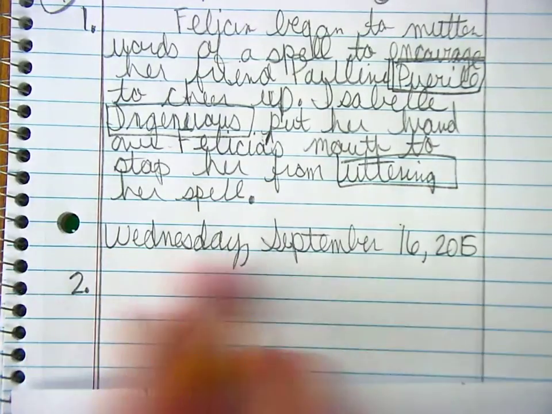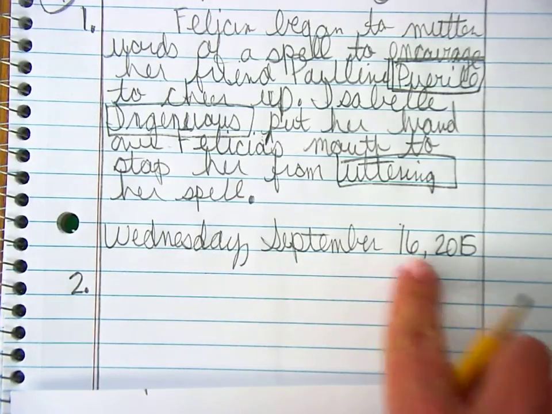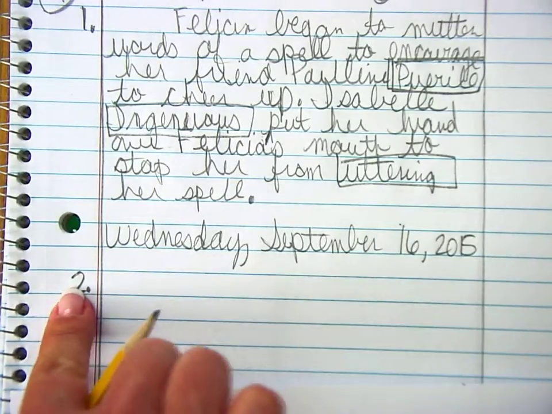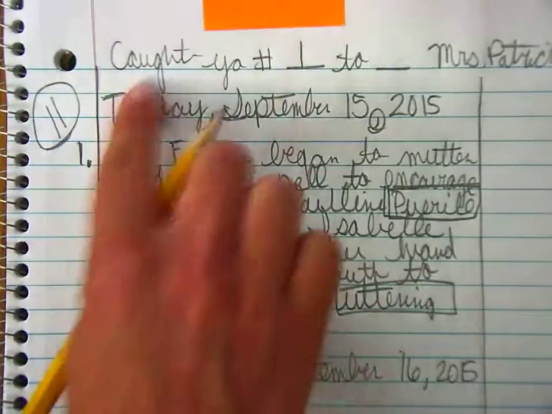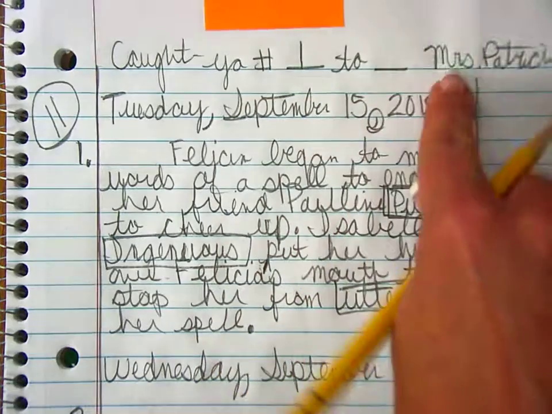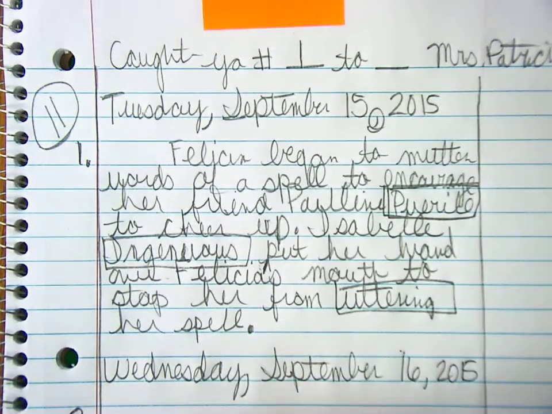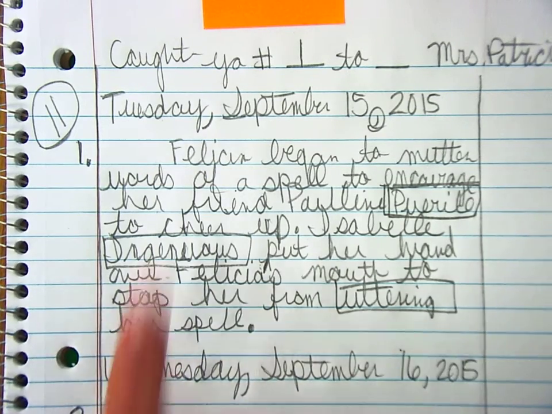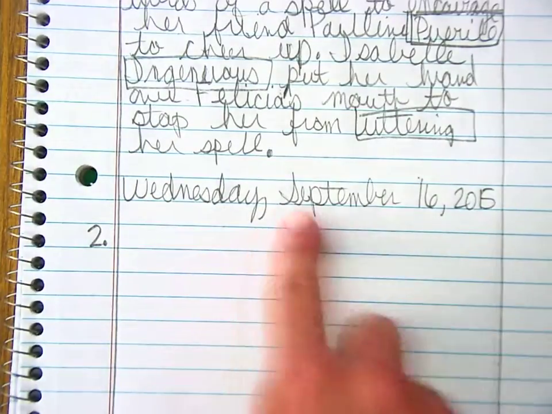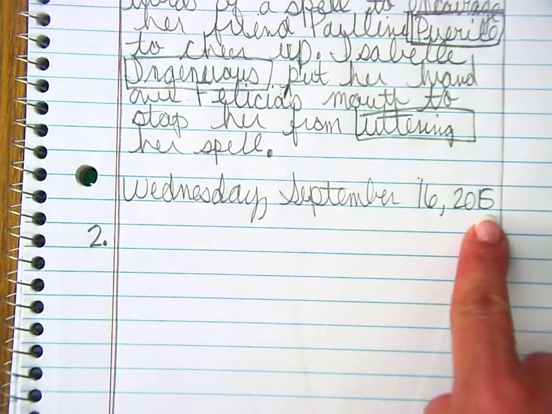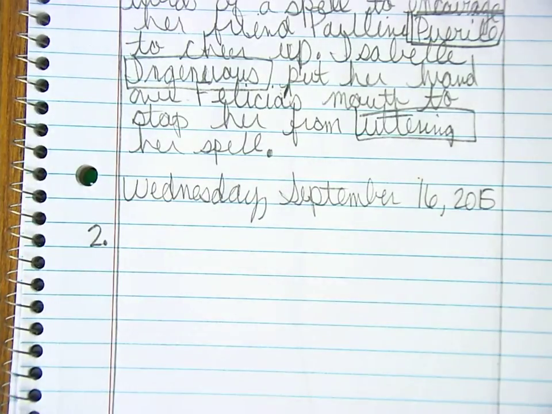So this is what I need you to do right now. In your notebooks, I need you to write Wednesday, comma, September 16, comma, 2015, write number 2. You do not have to copy all of this down. I do, however, want you to write number 1 to blank and your name right here. So all of those things you are going to do tomorrow, you will show me this actual notebook, and it should have this written here with your name. It should have Wednesday, comma, September 16, comma, 2015, and the number 2 in the margin for me. That is how you will set up your notebook.